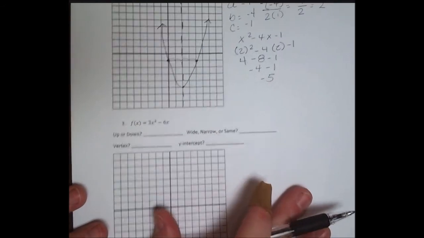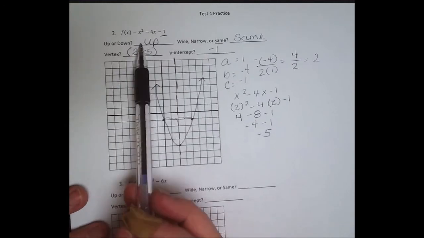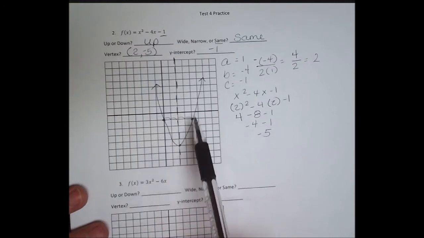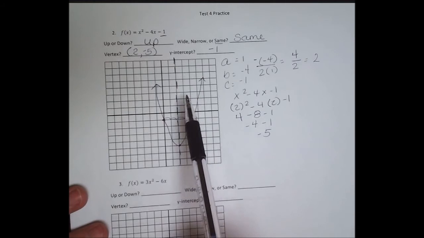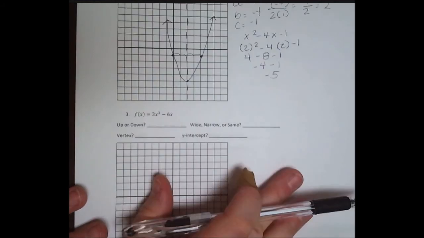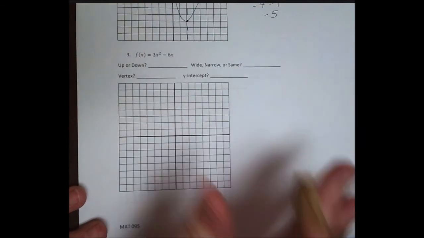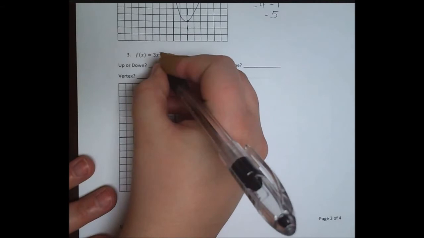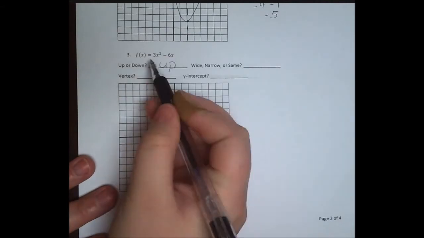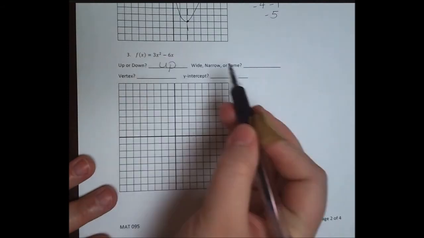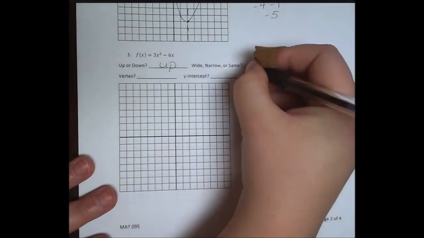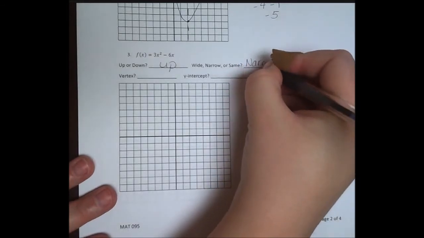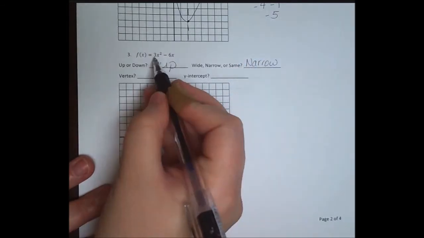Alright, and do your check. Make sure it's facing up. That's the biggest mistake you can make, is you can go the wrong direction and it can face the wrong way. So now let's look at problem number 3. It's going to be facing up because it's a positive A, and it's going to be narrow because it's a whole number other than 1.